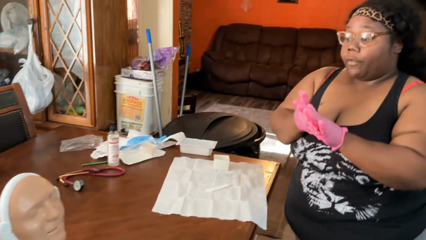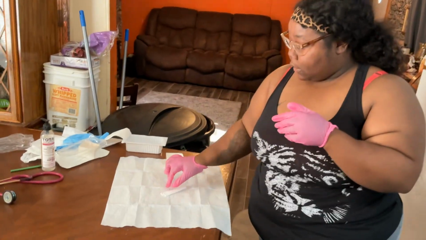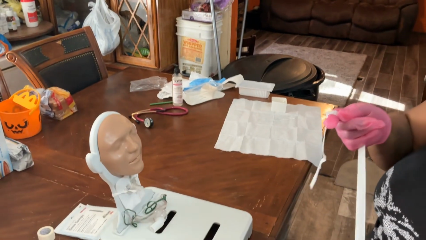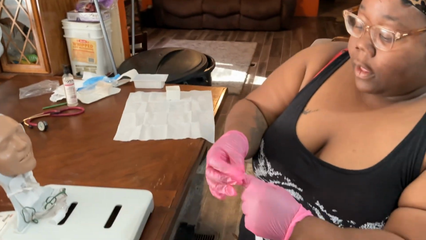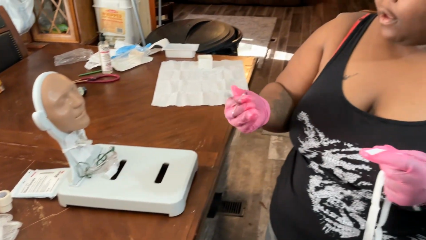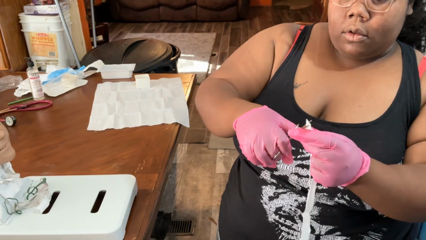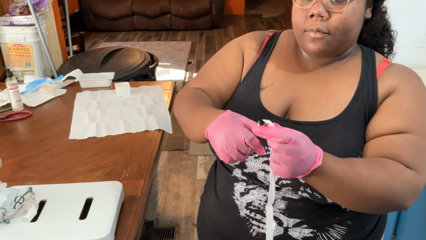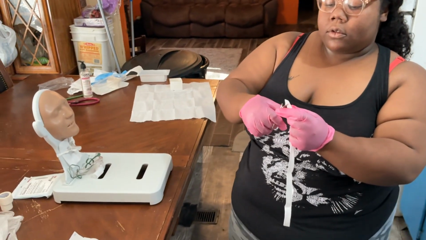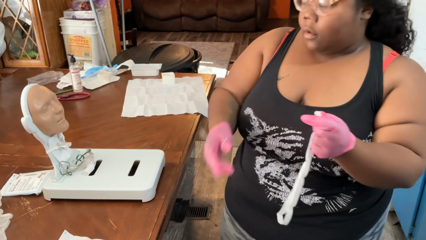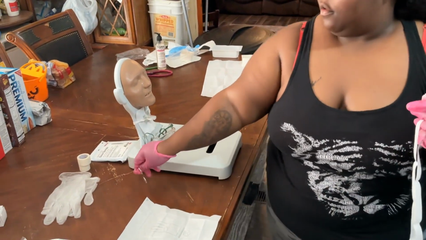So I perform hand hygiene. I put on some clean gloves. I'm gonna take my scissors now. And I'm going to cut this at an angle to wrap around. I'm going to cut this at an angle to perform. Put it around my trach.